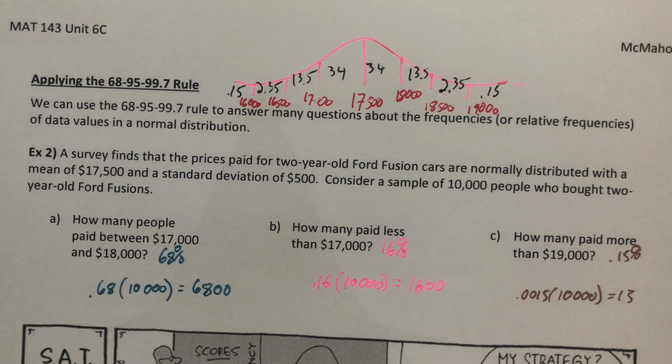How many people paid less than 17,000? So I start at 17,000 and then I just add the numbers below it. So 13.5, 2.35, 0.15 gives us 16%. 16% of 10,000 is 1,600 people. And how many people paid more than $19,000? So go to 19. I have 0.15% left. So 0.0015 times 10,000 means there were 15 people that paid more than $19,000 for their 2-year-old Ford Fusion.